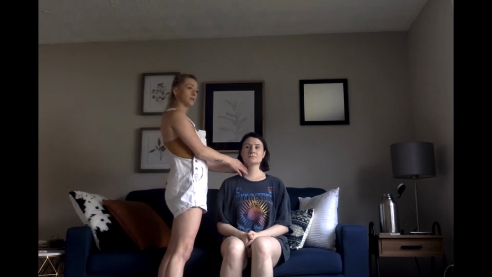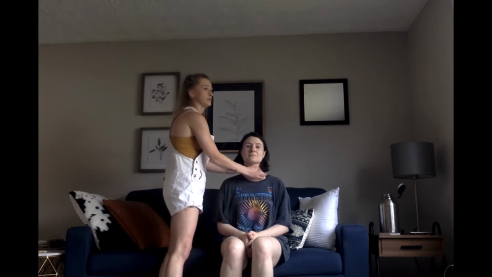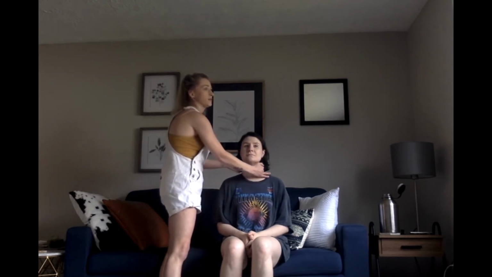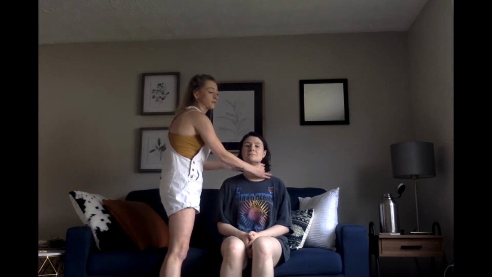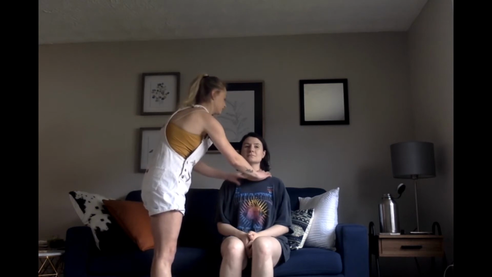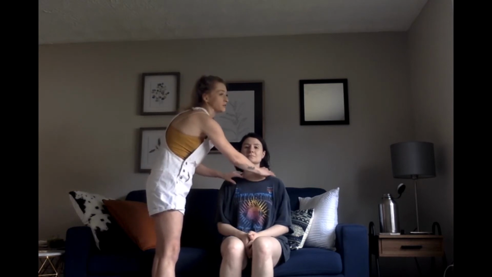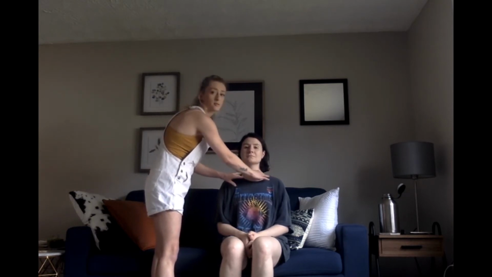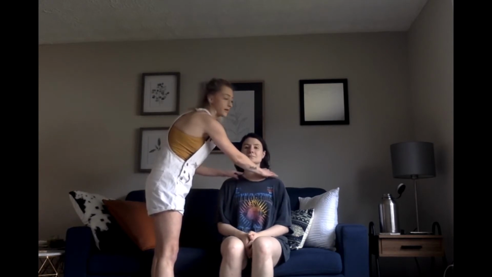Next I do the anterior and posterior chain. Okay. The supraclavicular. And if we felt any nodules or anything, they could be cancerous, and we would want to let someone know about that.